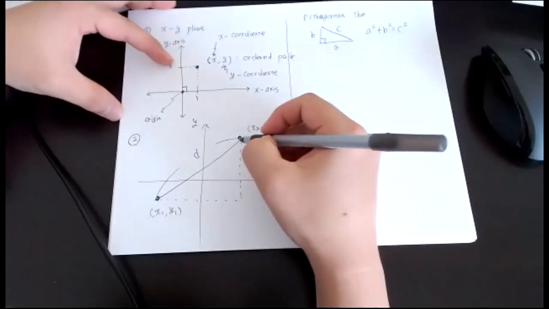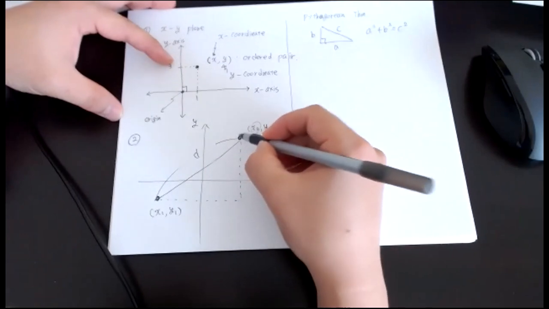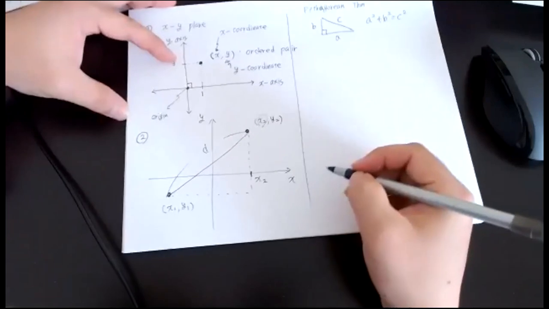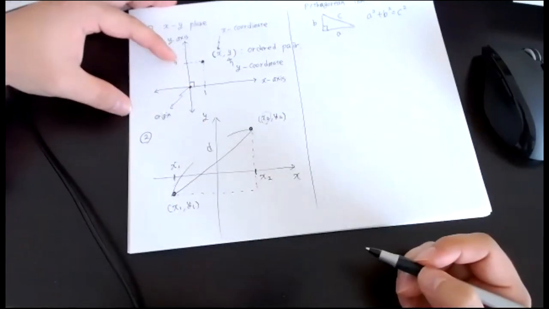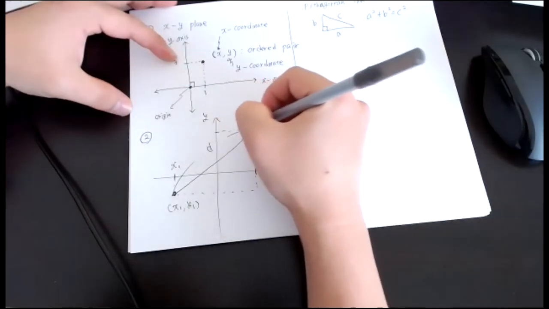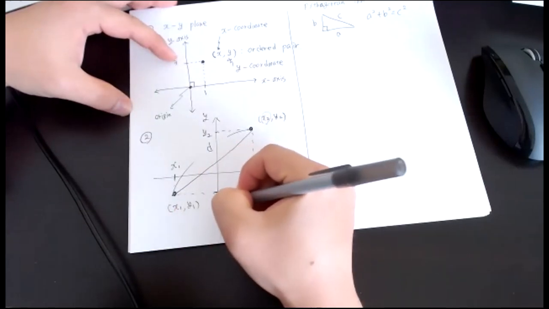But look at this. What is x2? x2 is the x coordinate of this point on the x-axis. So this is x2, right? And then that's going to be x1, right? And then this is going to be y2. Then this is going to be y1 right here.